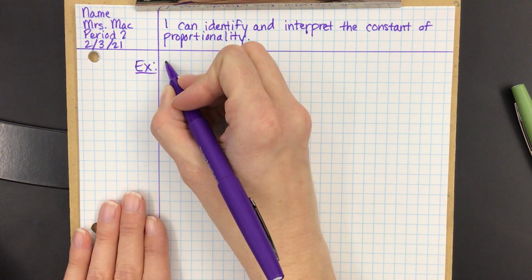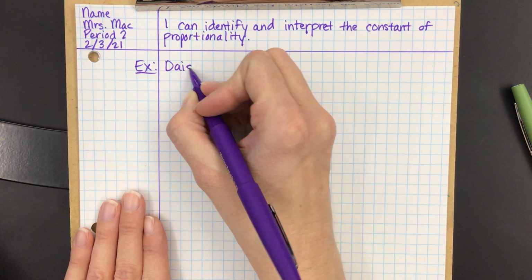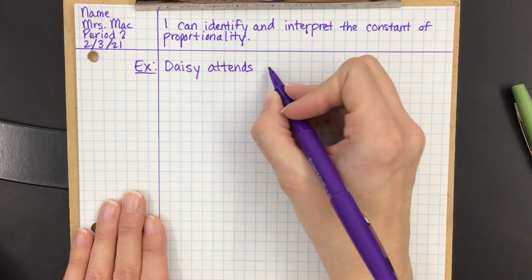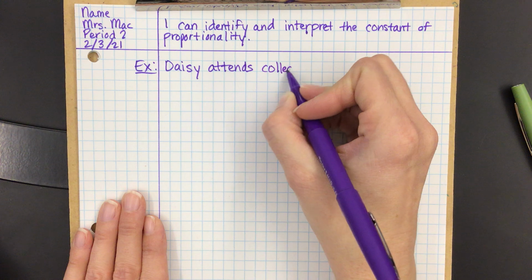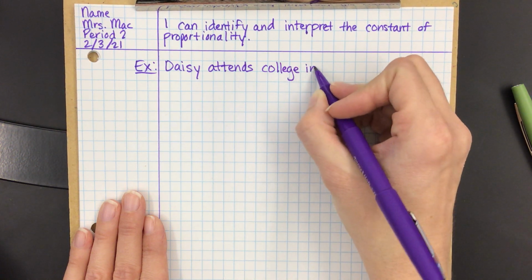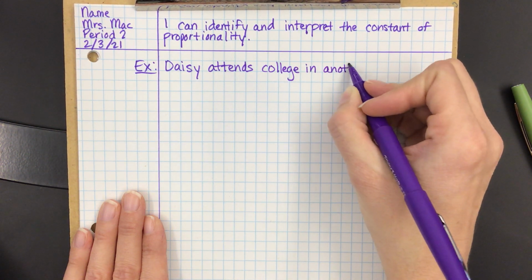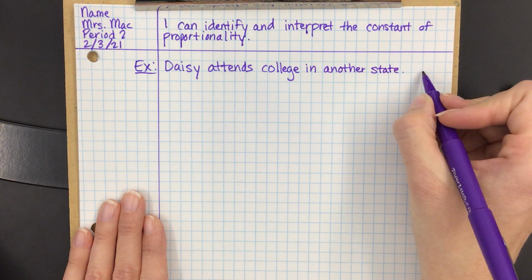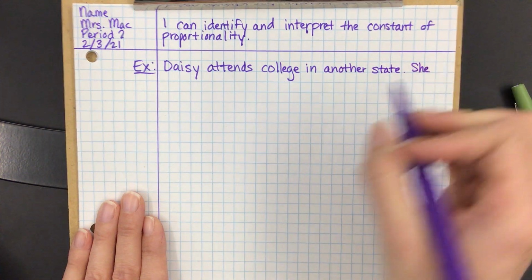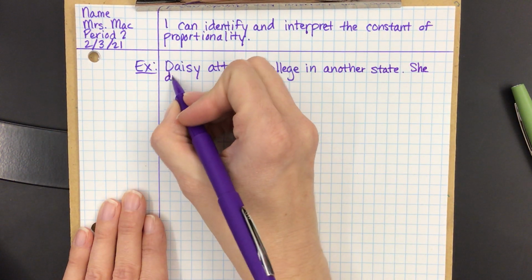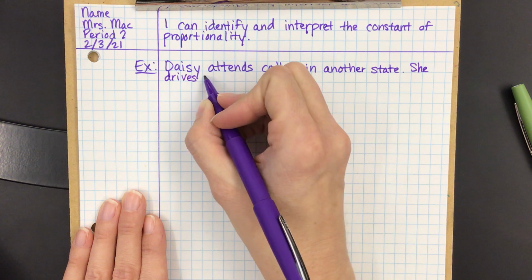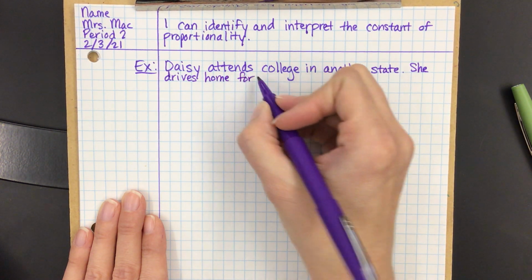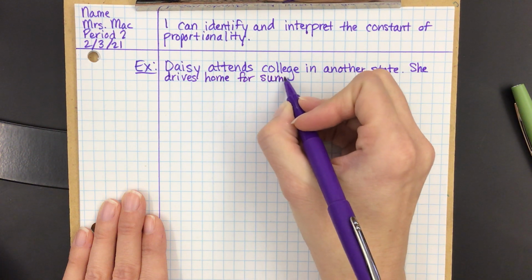Okay, we're going to talk about Daisy and a couple of her friends, but first of all, Daisy attends college in another state. She drives home for summer break.